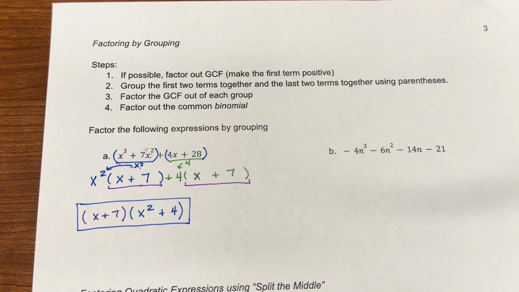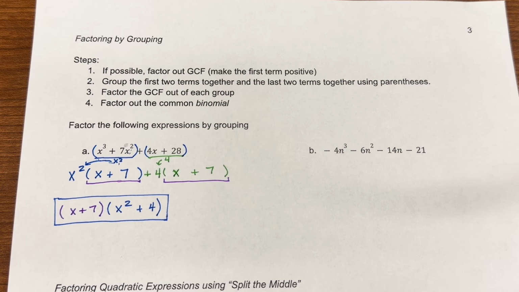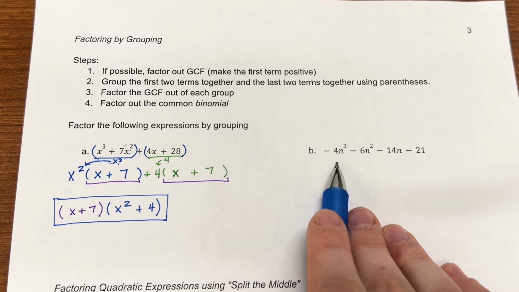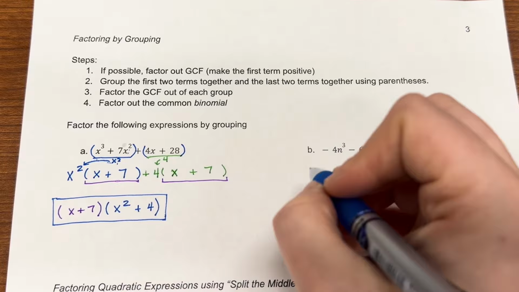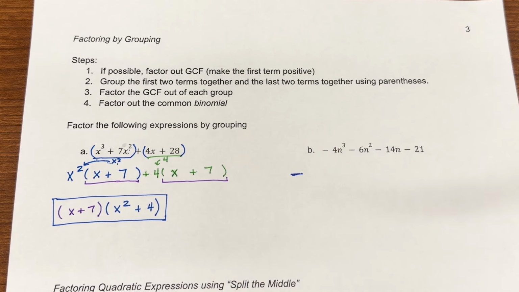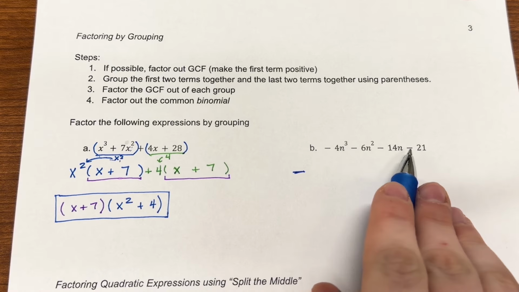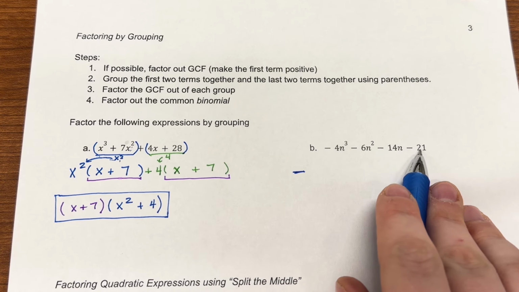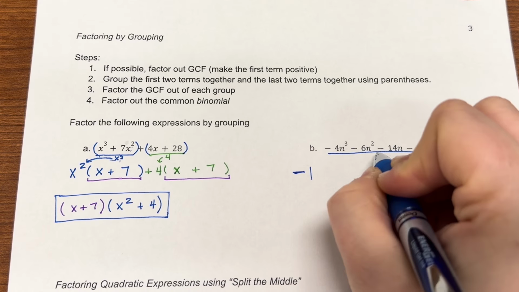All right, let's try another one. So if we have negative 4n cubed minus 6n squared minus 14n minus 21, our first question for ourselves, do we have a GCF? And we know we want to make that first term positive. So if nothing else, we're going to be factoring out a negative 1. So I'm going to go ahead and write a negative because I know I want to pull that out. 4, 6, 14, those are all even, so I could pull out a 2. But as soon as we get to 21, we can't pull out a 2 anymore. So I think with this one, we're just going to have to factor out a negative 1.